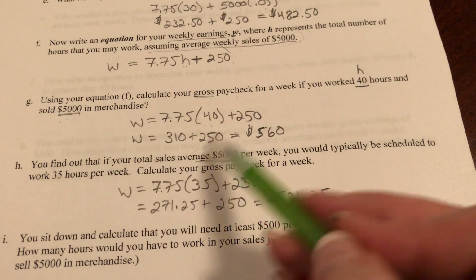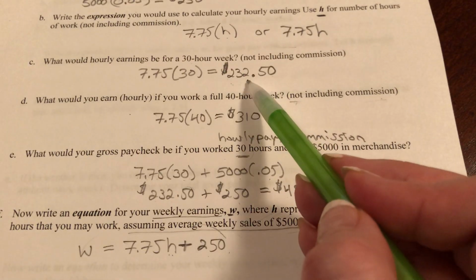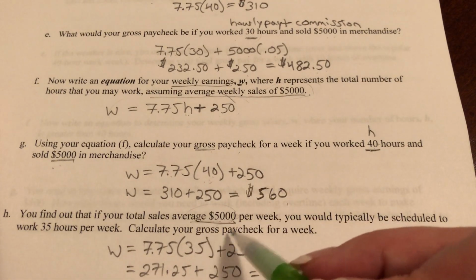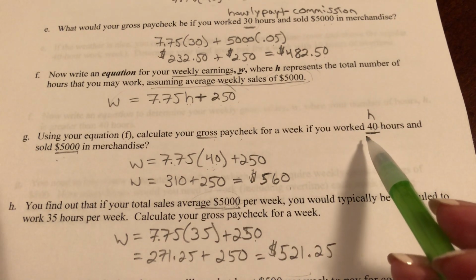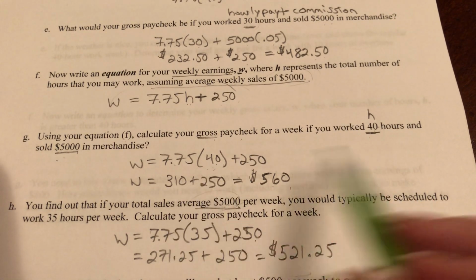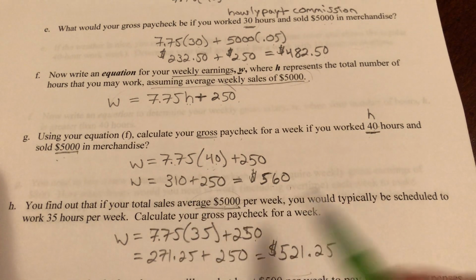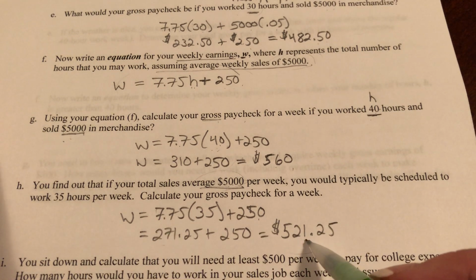Often if people sell less, then they get fewer hours. You'd be dropped back down to the 30 that we were looking at up here. People who sell the most, so much more than 5,000, would probably be scheduled for the 40 hours because they're more likely to make money for the company. And then not only would they be earning more hourly, they would also be earning more in terms of commission. But people who just tend to do the average amount, this is what they would typically make.